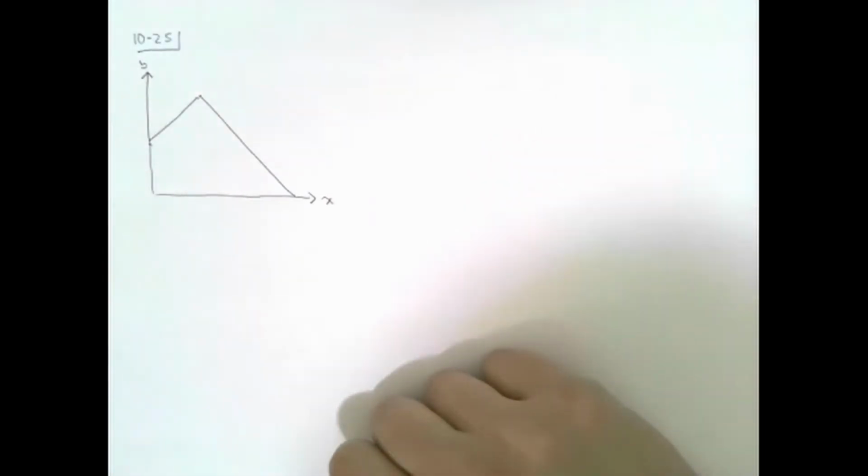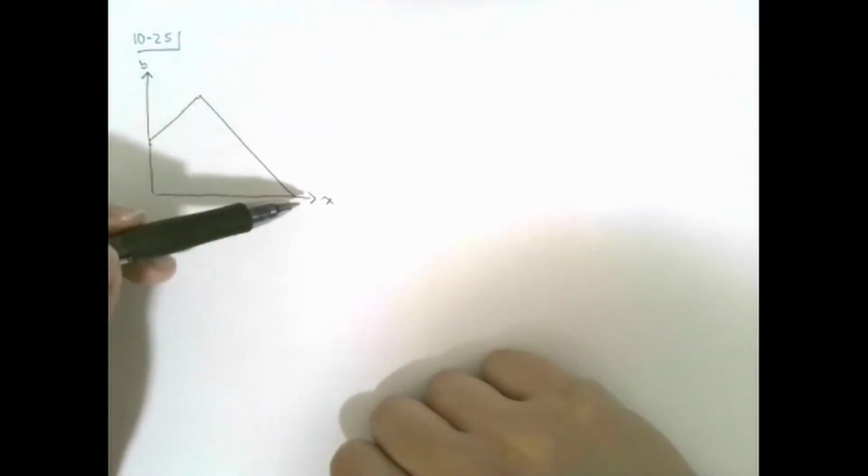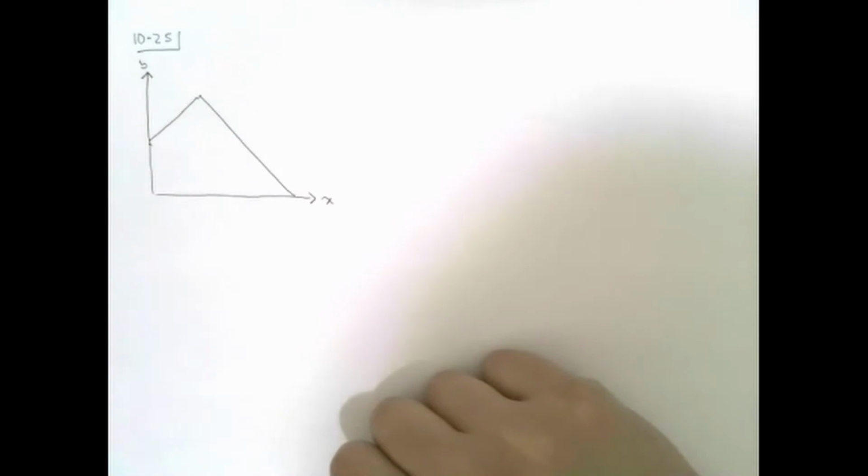We have a composite area, right? It's an area where we don't really have one equation describing this curve. Instead, we can split this up into more well-known areas. Our dimensions are 3 inches, 3 inches, and 3 inches.